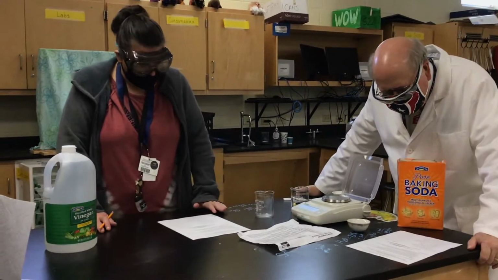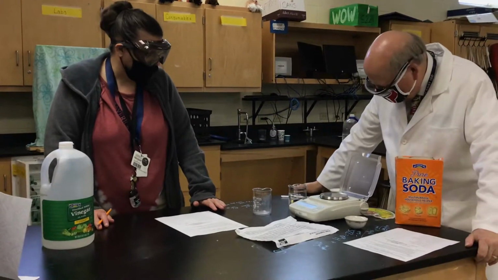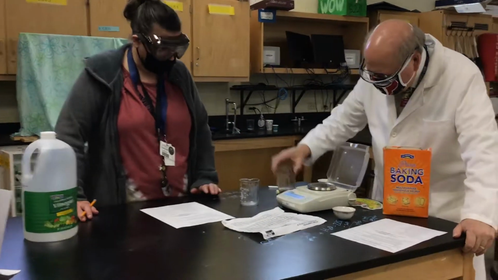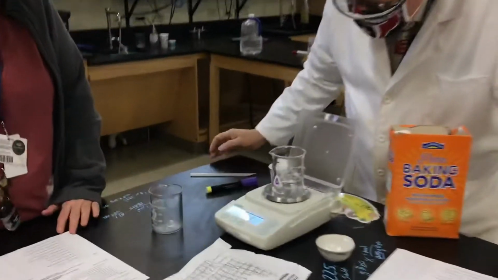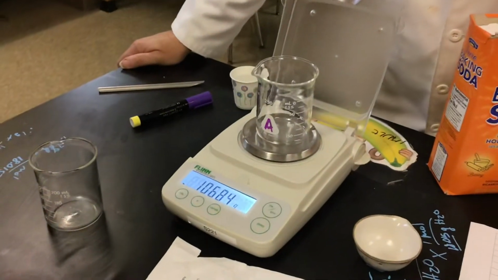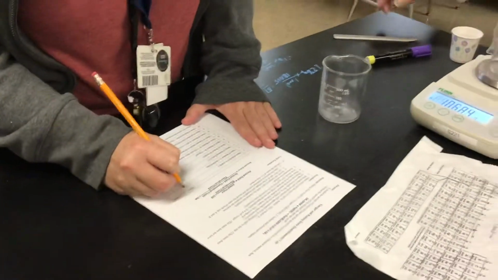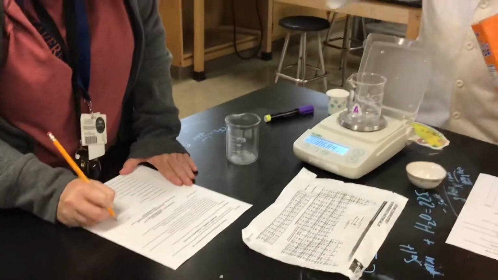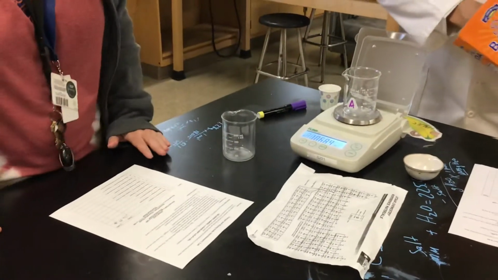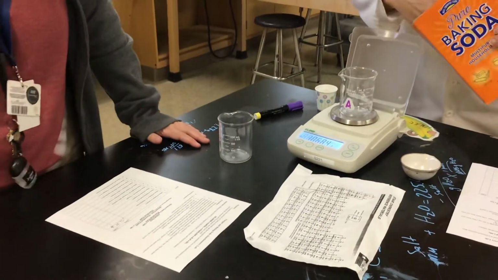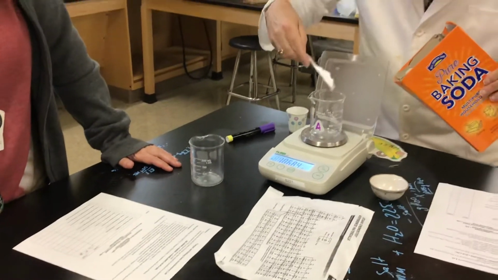Okay. So first thing we're going to do is get the mass of an empty beaker, Beaker A, and that is 106.84 grams. Then it says, with the beaker still on the balance, add approximately 10 grams.